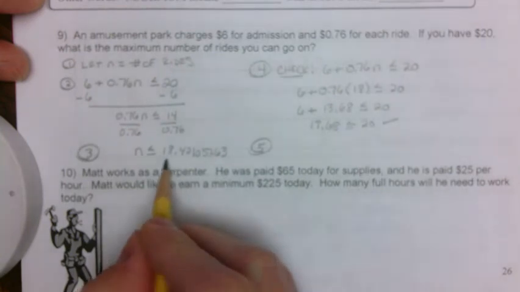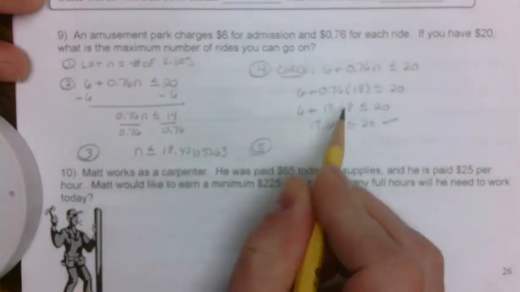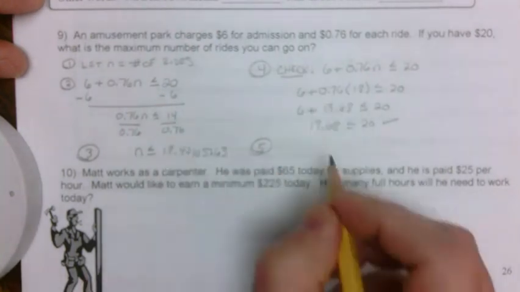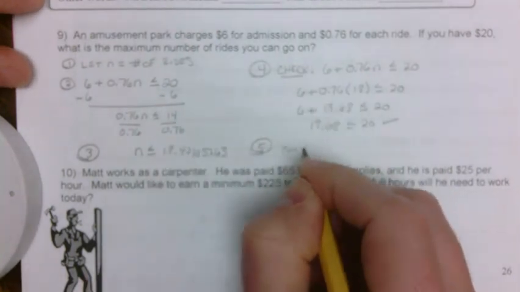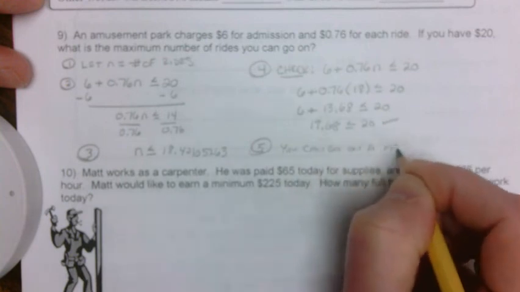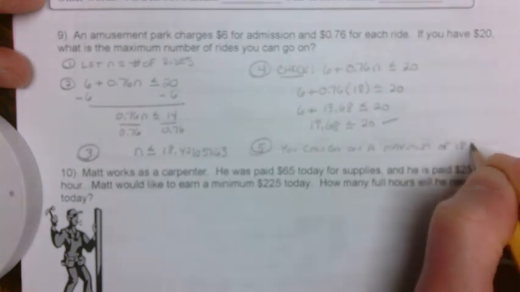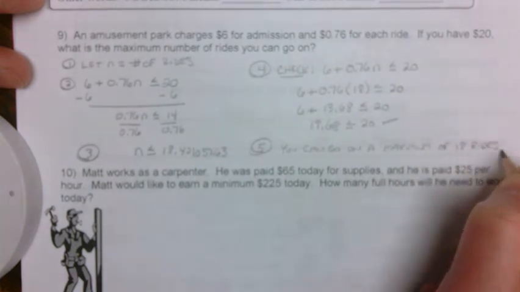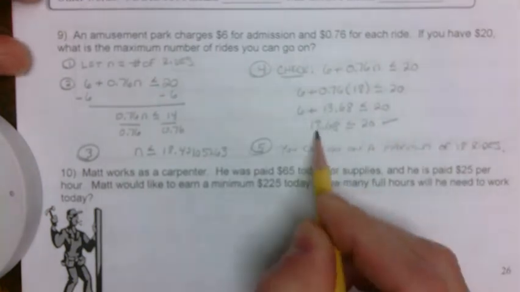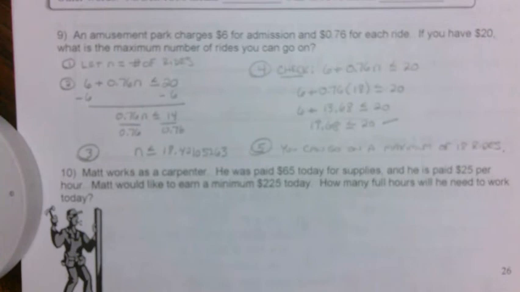Now, we can't go on this number of rides, but we can go on a maximum, we just saw right here, of 18 rides, okay? You can go on a maximum of 18 rides. Okay, that would spend a total of $19.68, which is less than or equal to the $20 that we have.